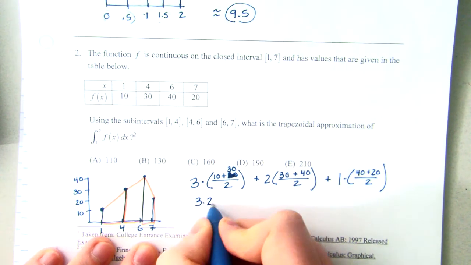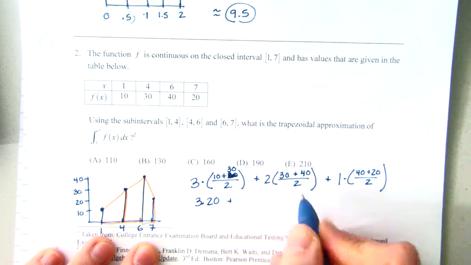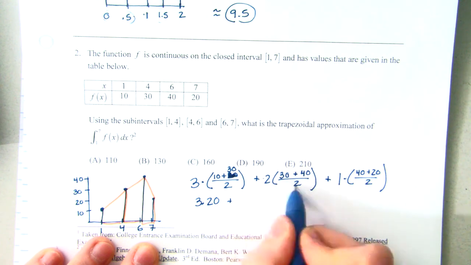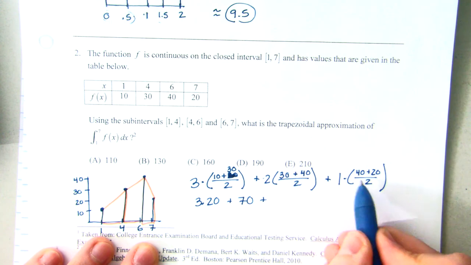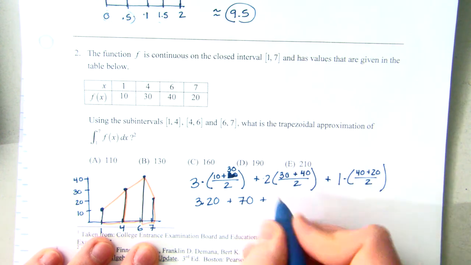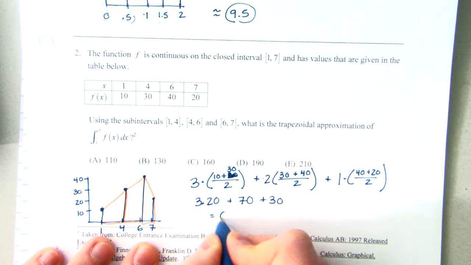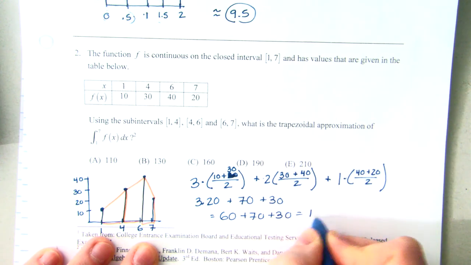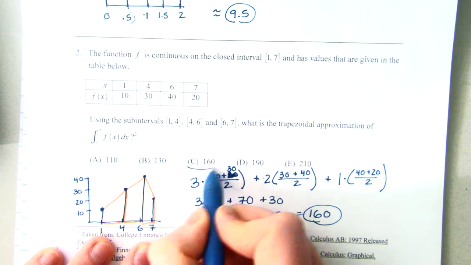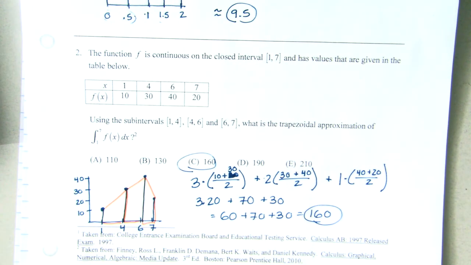40 divided by 2 is 20, so 3 times 20. You know what? I can just make those 2's over there cancel. 30 plus 40 is 70. 40 plus 20 is 60, divided by 2 is 30. So this should be 60 plus 70, 130. Plus 30 should give you 160, or letter C. Turn the page.